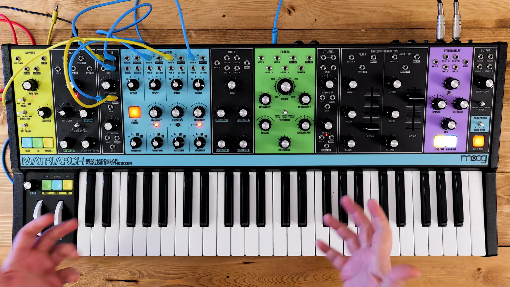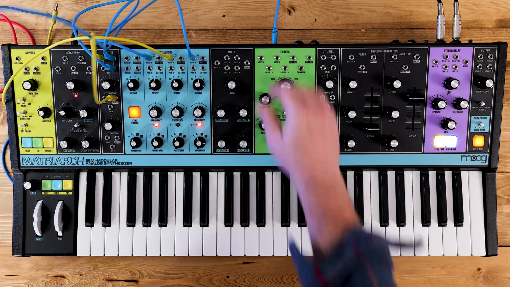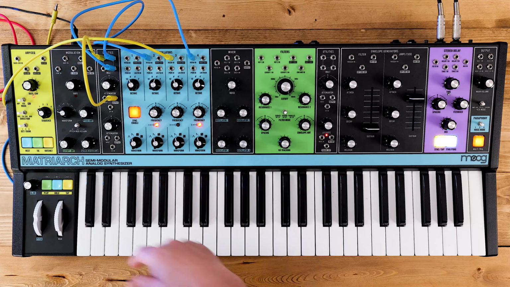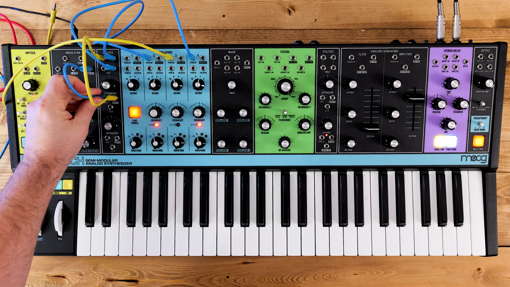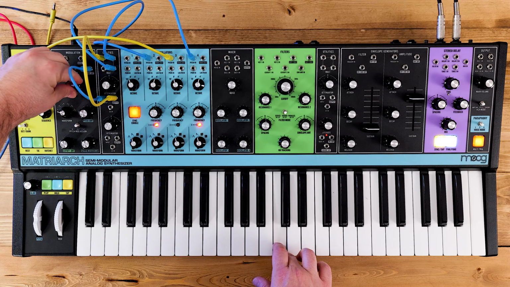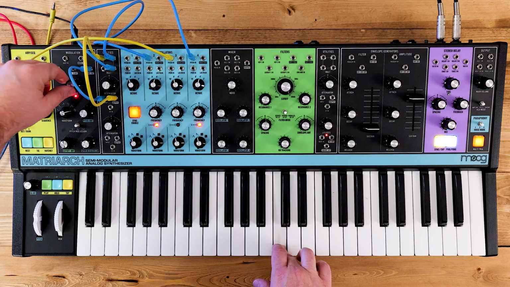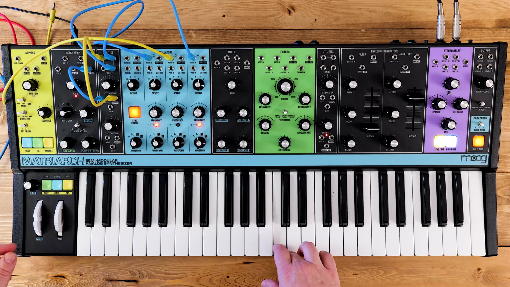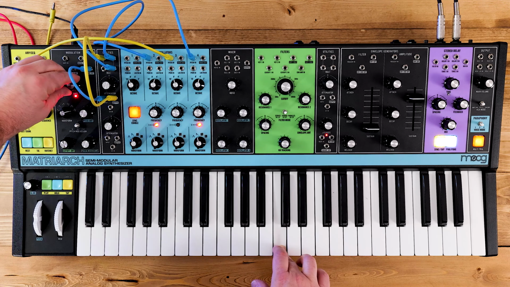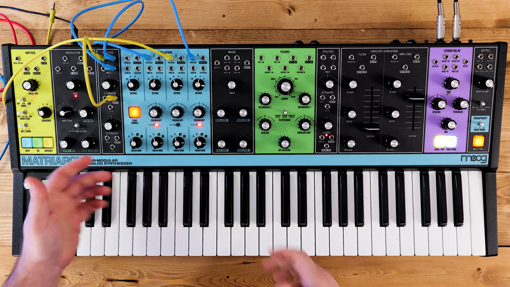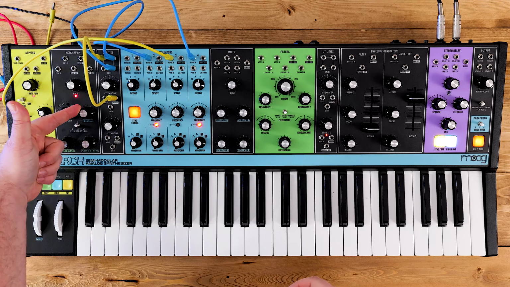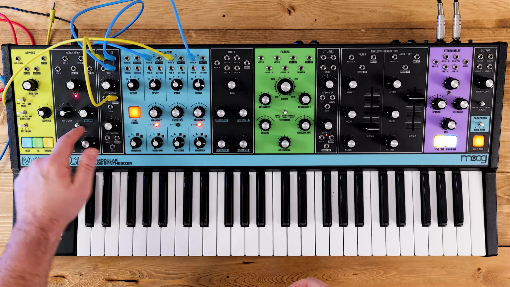If you wanted a steady stream of ring modulation, you could also disconnect this and use something else, like an LFO. You could also, rather than patching, just use this pitch amount right here and assign it to 2 and 4.